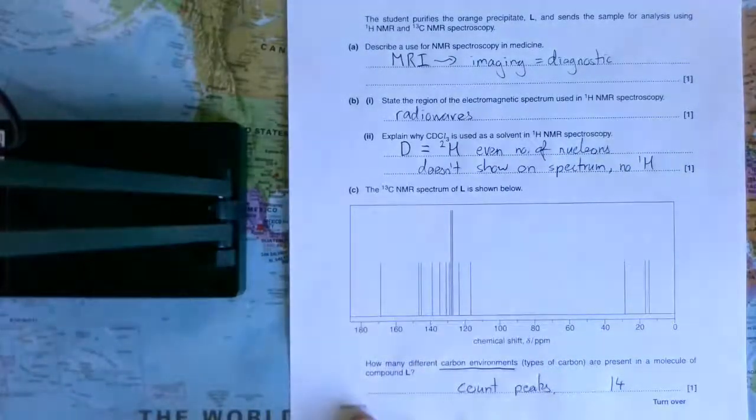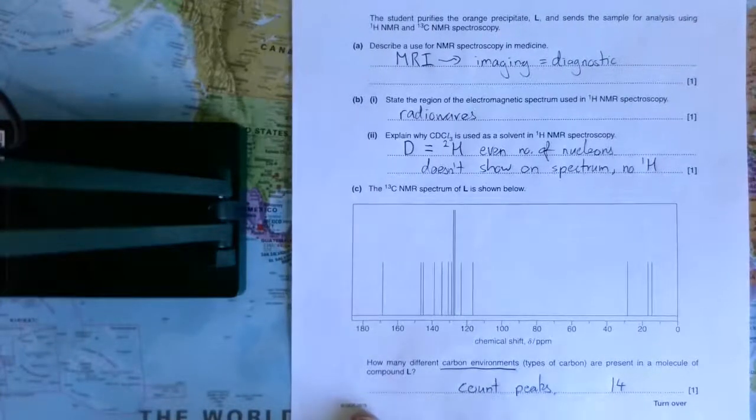These two here, you'll notice, have a higher intensity, and it might suggest to us later on that there are two of the environments that have more than one carbon involved. But the key bit for us just now, there are 14 carbon environments. This is going to come into play later on.